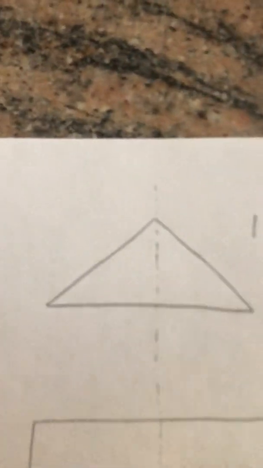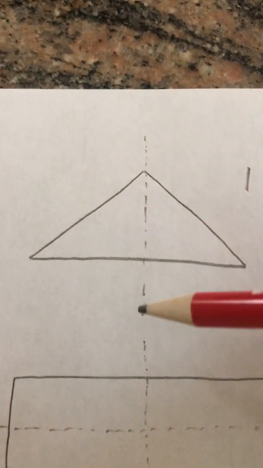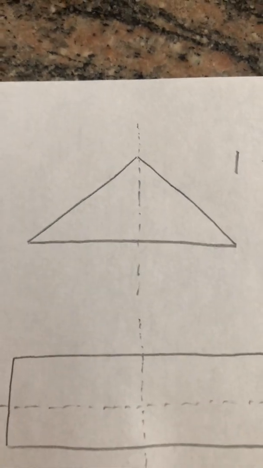So if we look at our solutions, for part A, for our triangle that we had, if you see here, I drew one line of symmetry. So this is what we call a vertical line of symmetry.